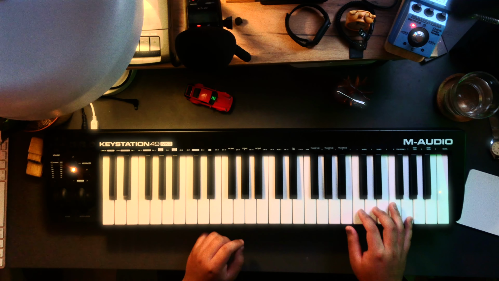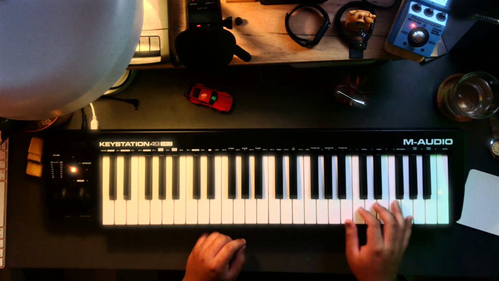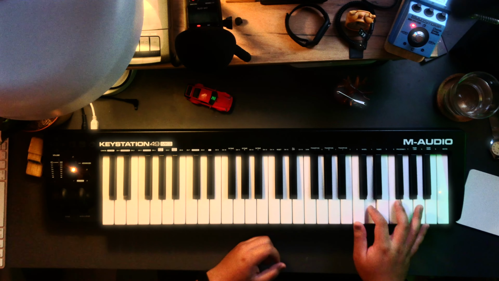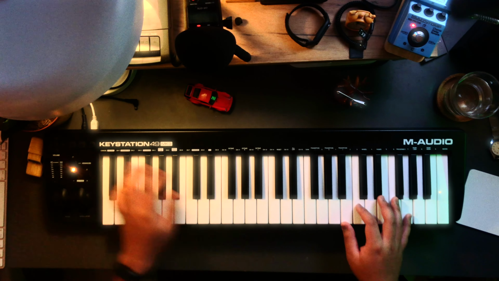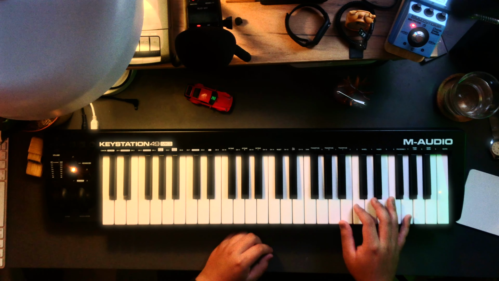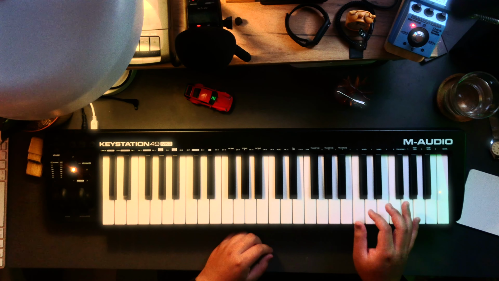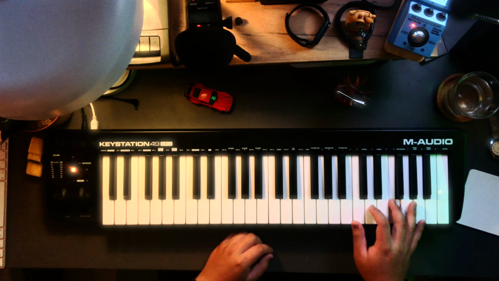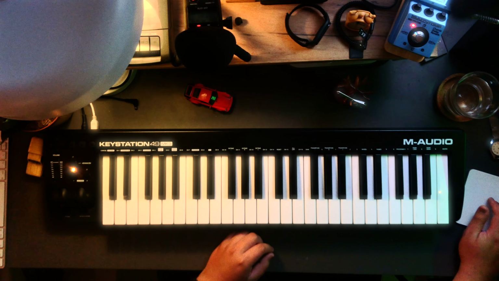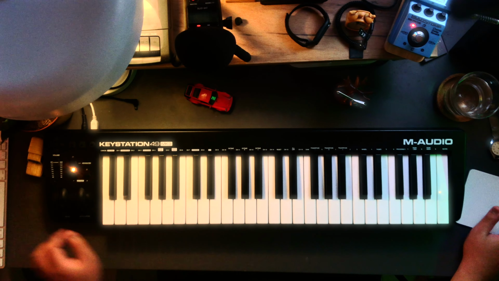So I'll try to keep the bass very simple. Yeah, this is the bass. The bass is kind of cool, very simple, I think.